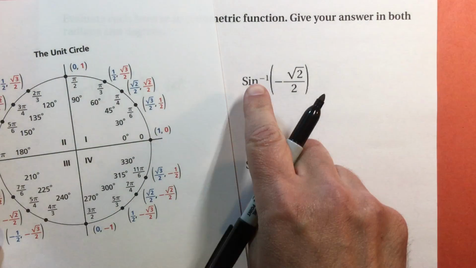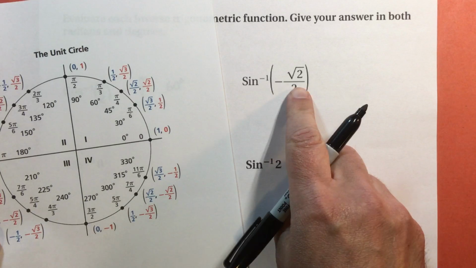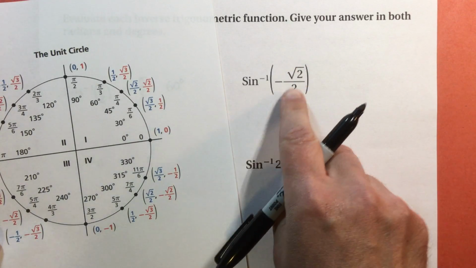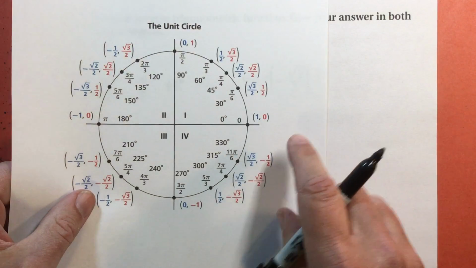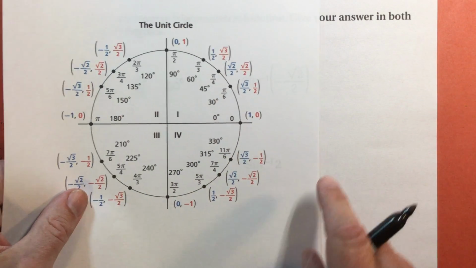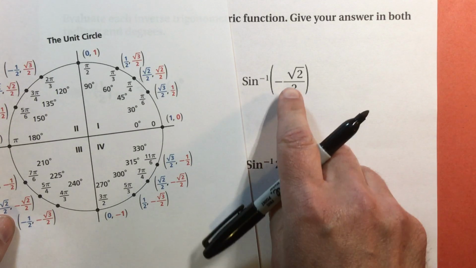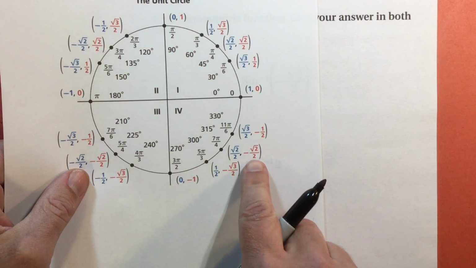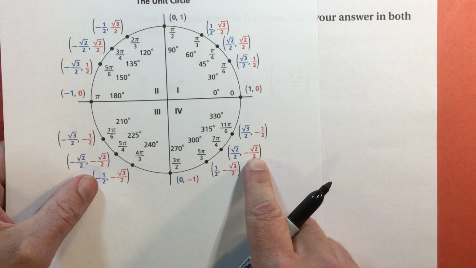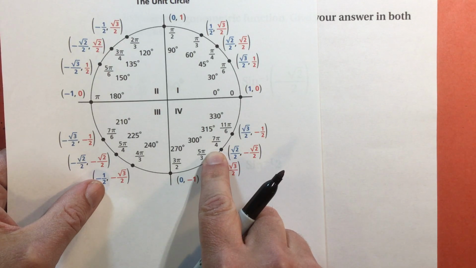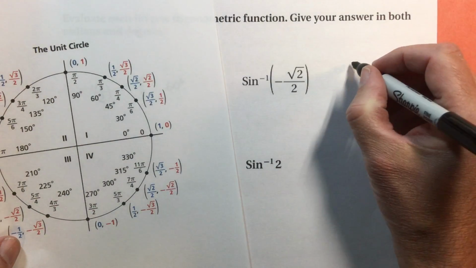All right, let's try sine inverse of negative square root of 2 over 2. Okay, my input is negative. That means I'm going to be in quadrant 4. Sine corresponds with the y value, so I'm looking for negative square root of 2 over 2 for the y. It's right here. So no problem. My angle is 7 pi over 4.